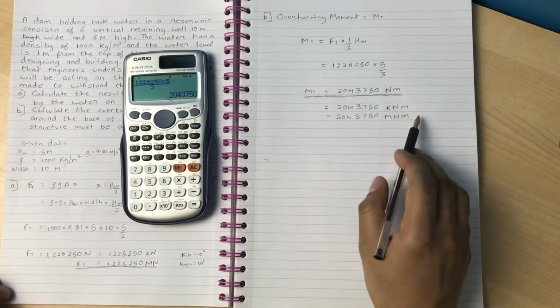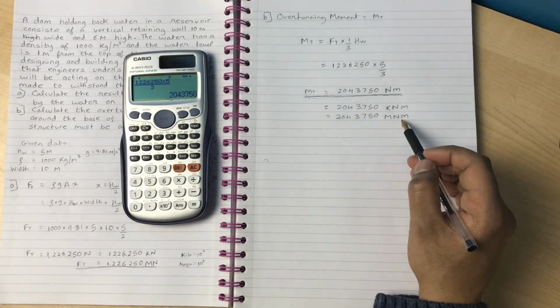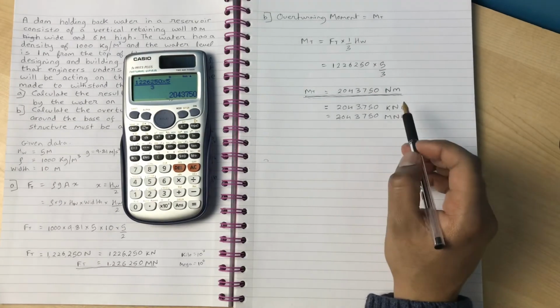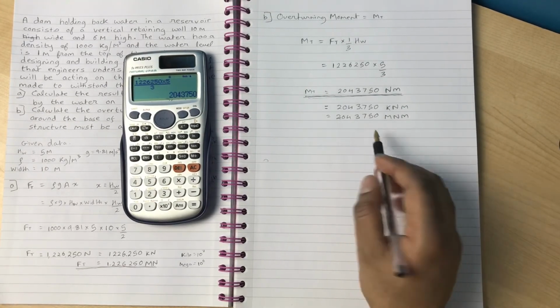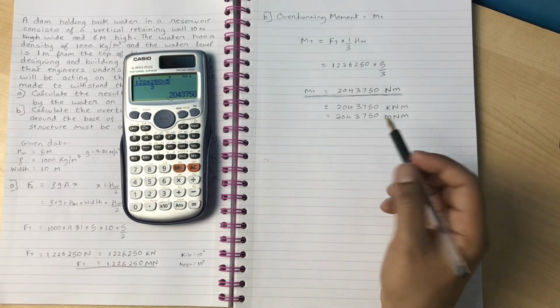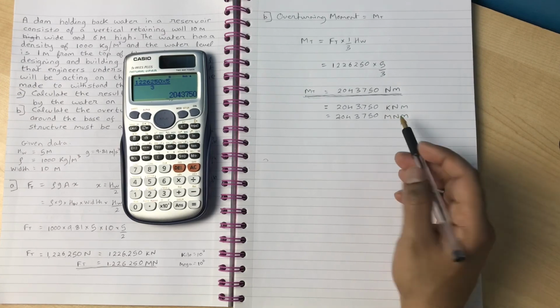Now this is only for your knowledge sake. To understand what are kilonewtons and what are meganewtons, you simply multiply this answer with 10 to the power minus 3 or 10 to the power minus 6 to get your answer. You don't really need to do this. This is just for your knowledge sake.